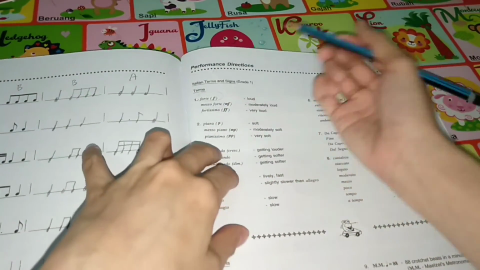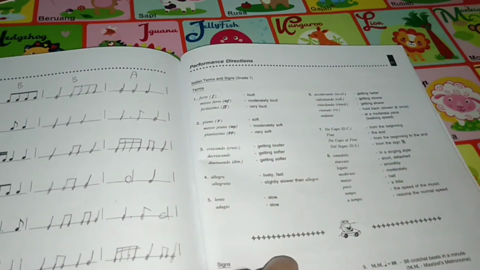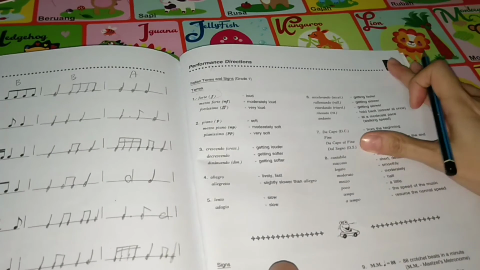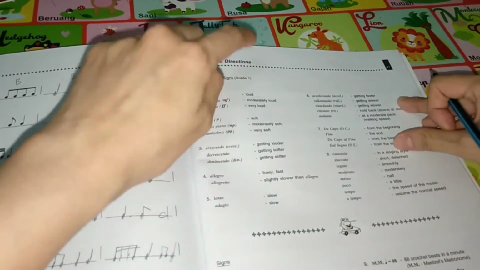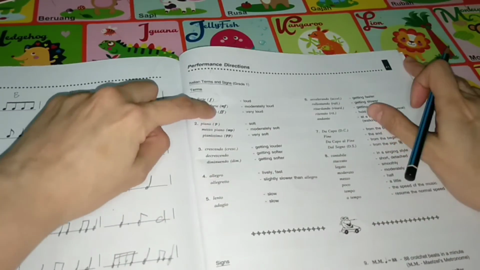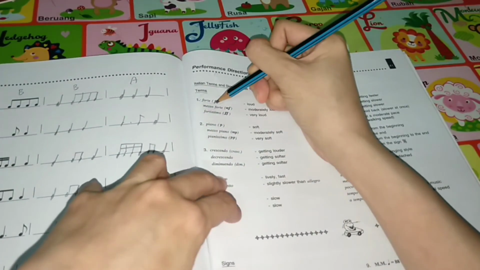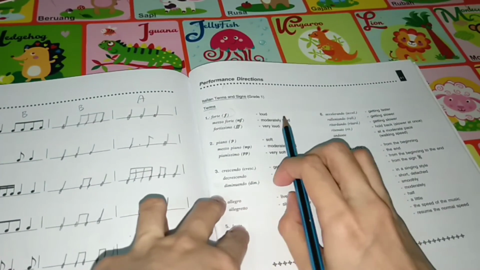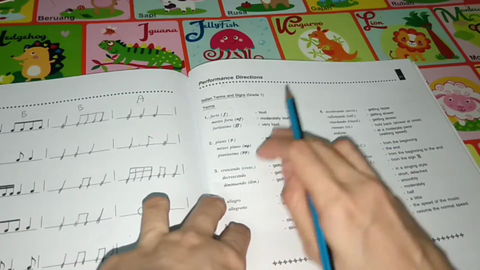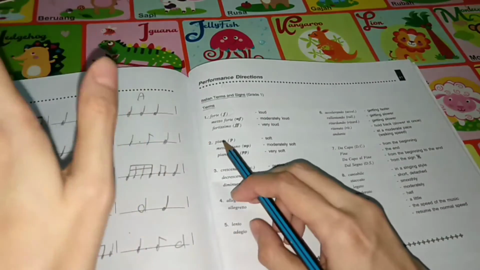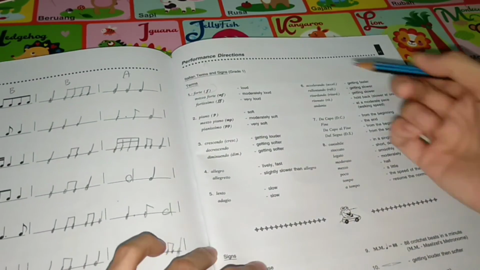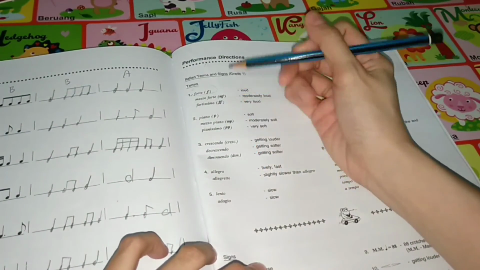So now, Italian language here. There will be some terms and signs and you will need to memorize if you are going to grade 2 or you are taking any test. This will be tested definitely. So you need to memorize everything, the meaning and also the abbreviations. So F stands for forte and it means loud. So mezzo forte, moderately loud, fortissimo, very loud, and so on. You will not be tested on how to pronounce because the theory test is written, but it's good to know how to read it.